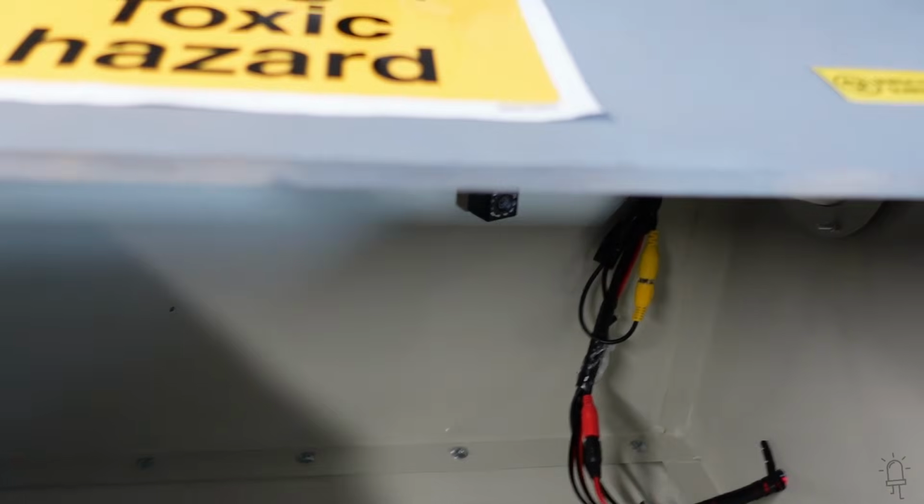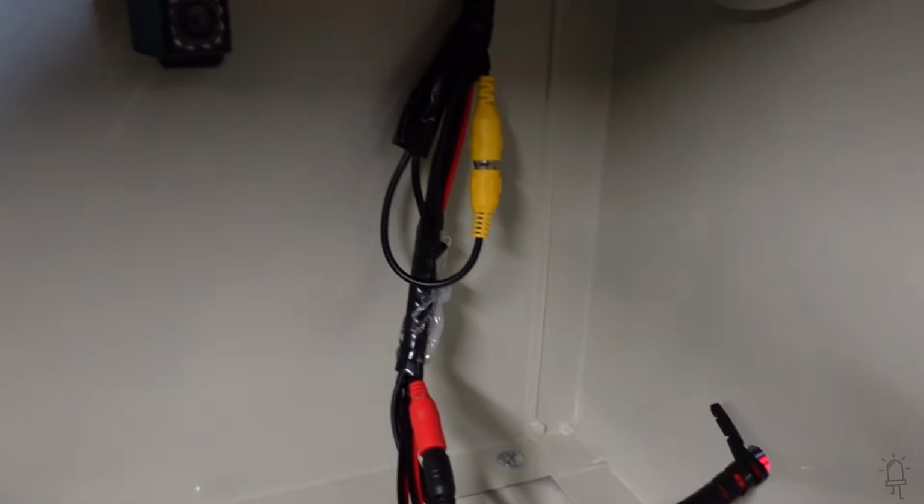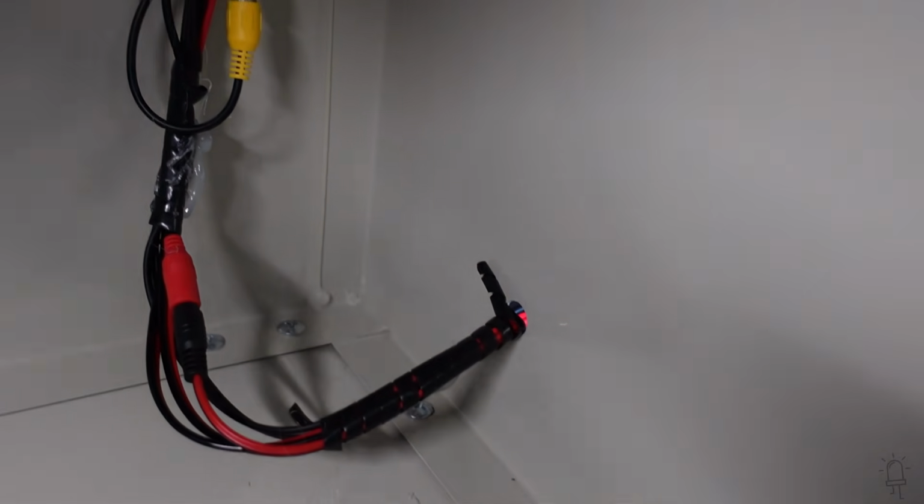And these are all mounted on different sides of the enclosure, pointing in different directions. And the box has a convenient access hole on the side of it here. This was originally designed for the air hose that powers the blasting gun, but it's perfect for threading the video cables from the cameras out to the monitors outside.